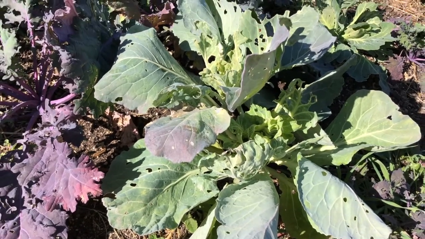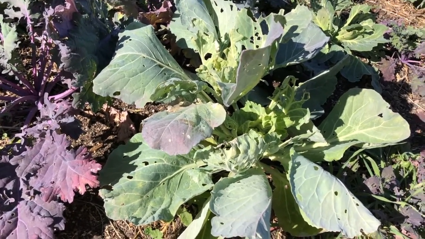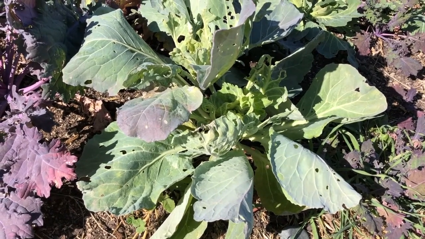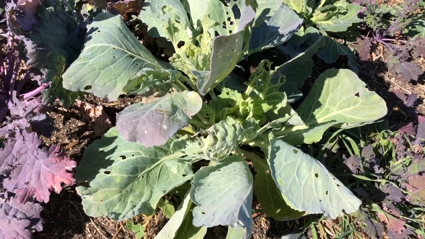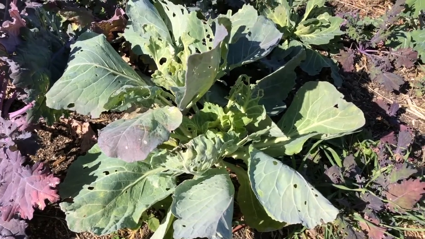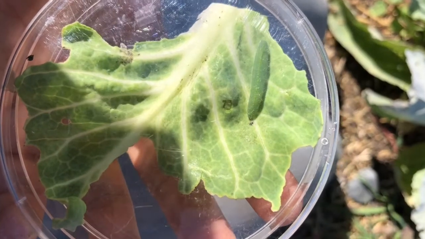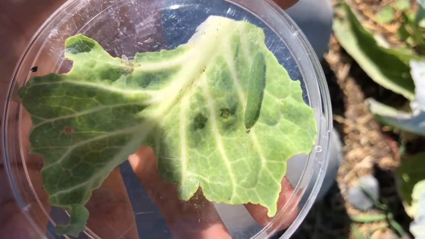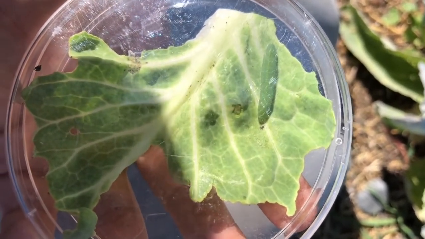And so what I'm going to do is I'm going to take a little nibble of this cabbage here, and I'm going to pick off that caterpillar and give it a new home because I don't really want it eating the rest of this plant. So this little guy is in his new home. You guys can get a closer look at him.